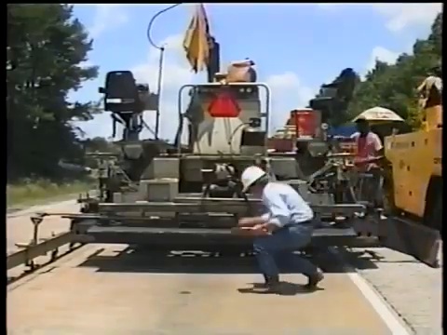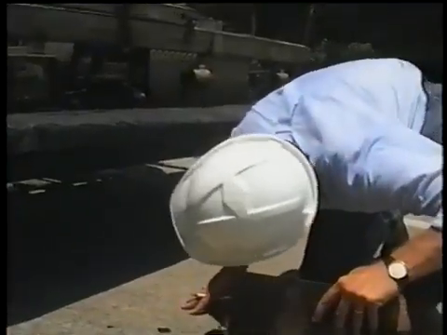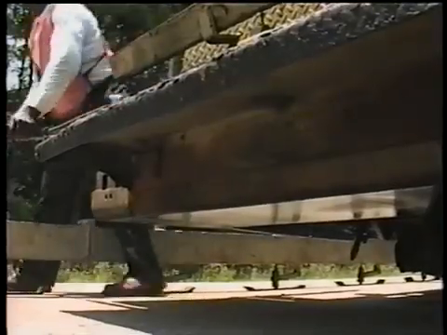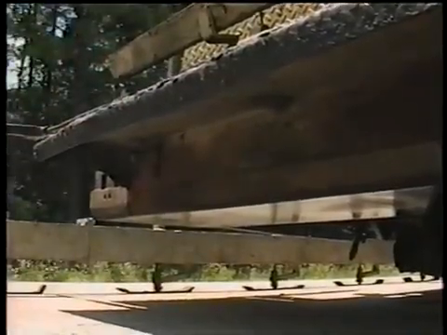See that the surface of the screed is smooth. A warped screed, or a screed with worn edges, can rip the new surface or cause the pavement to be uneven.